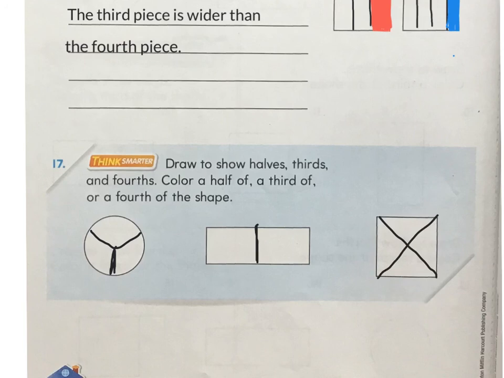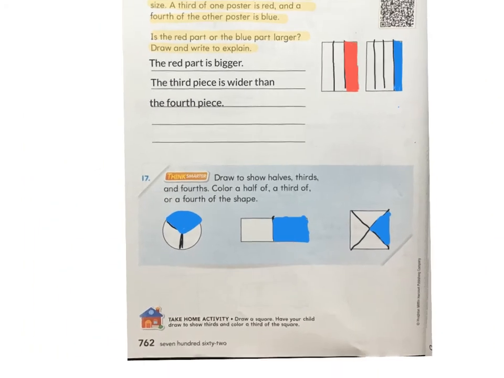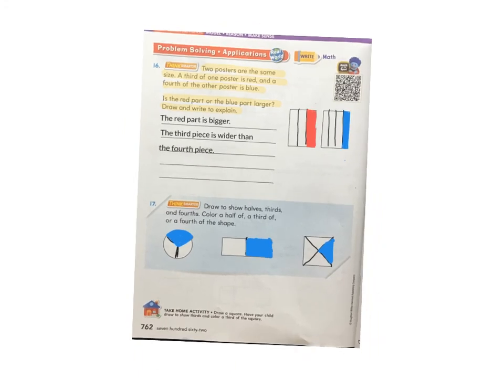And then I have to go in and color in a third of the thirds, a half of the halves, and a fourth of the fourths. So abracadabra, and they are colored in. And that completes page 762.